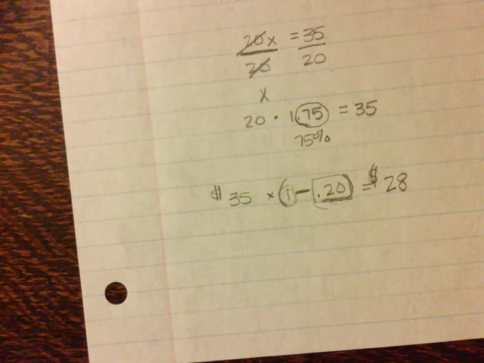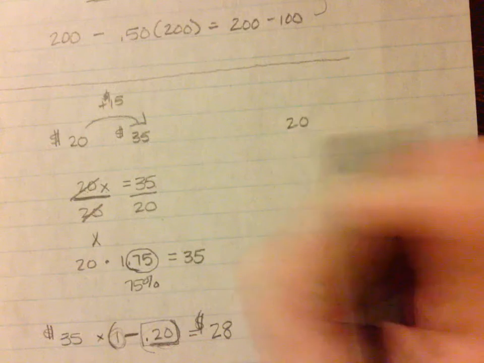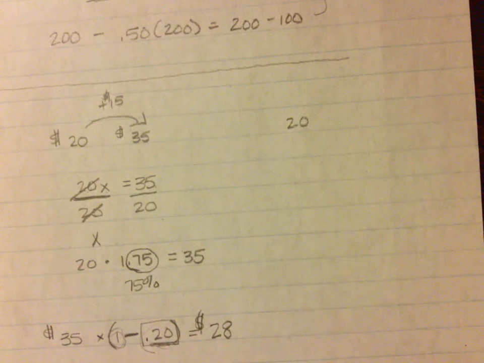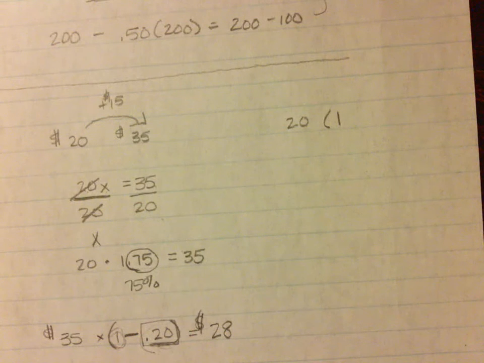Now I want to talk about one that's pretty tricky. What if we did an increase by 100%? What if we took this shirt that we bought for $20 and we want to mark it up by 100%? We know multiplying by 1 means to stay the same.